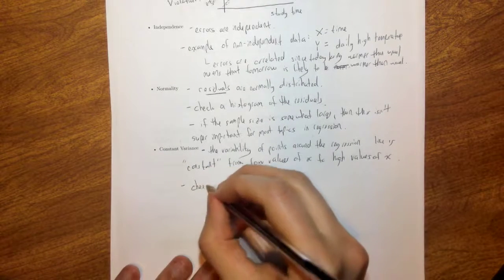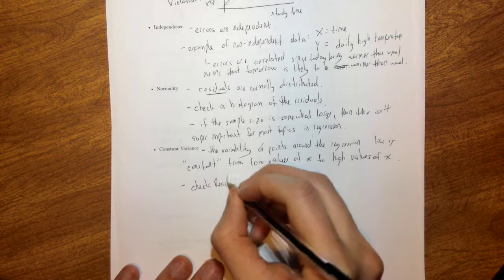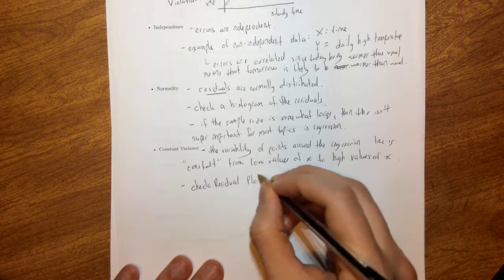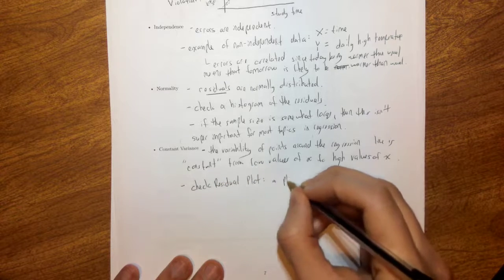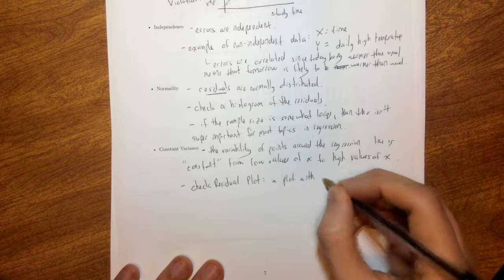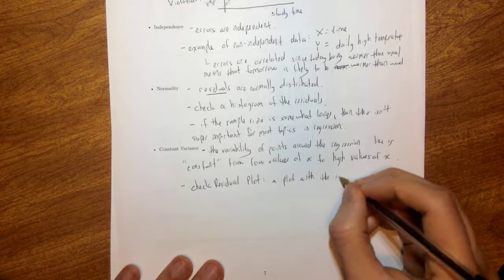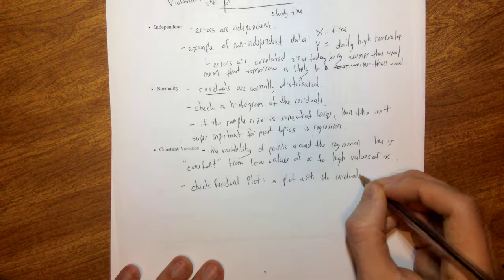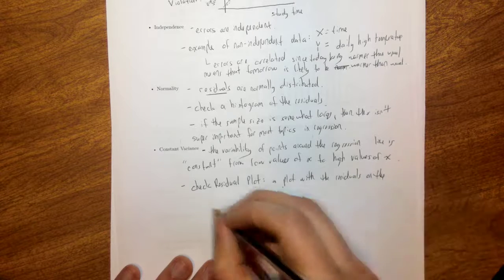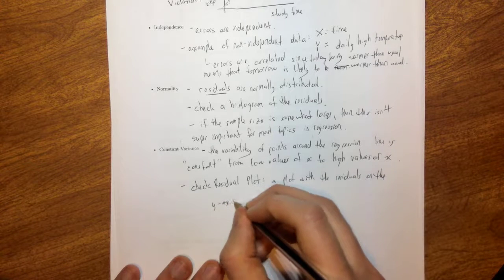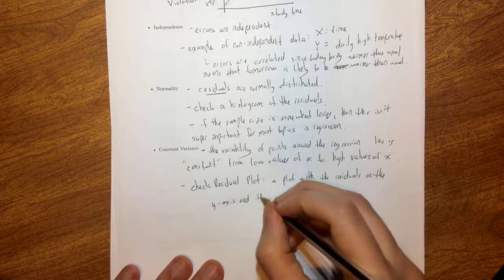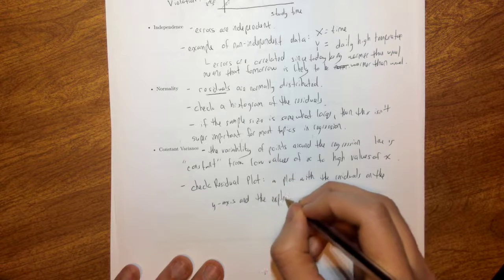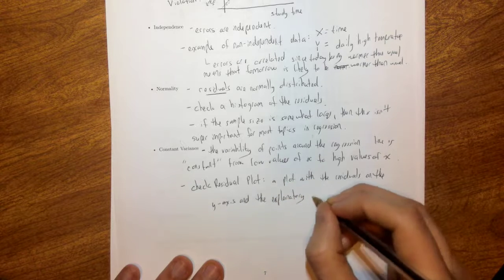What we're going to do to check this is check something that's typically called a residual plot, which is just a plot with the residuals on the y-axis and our explanatory variable x on the x-axis.